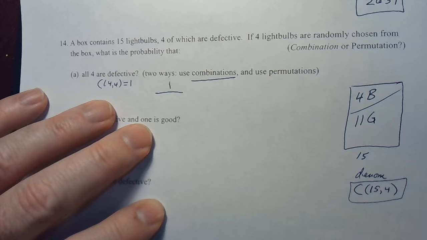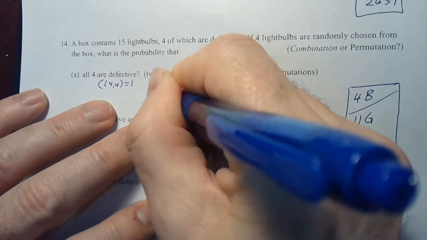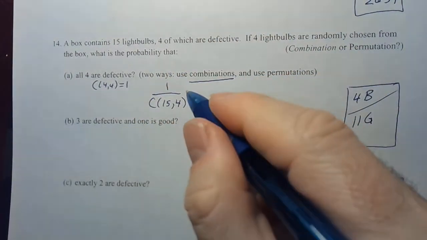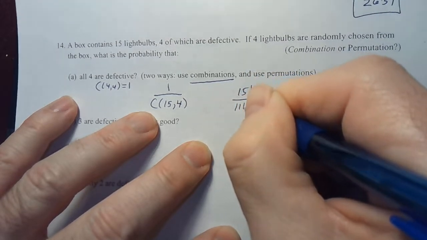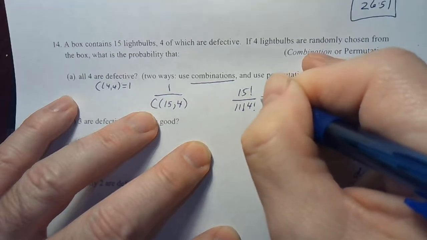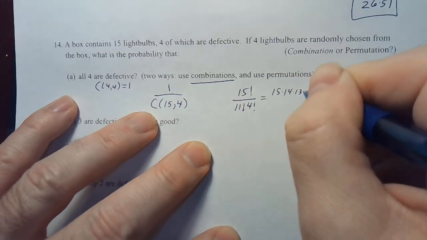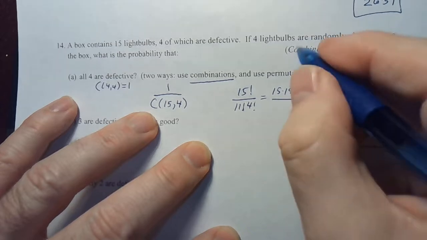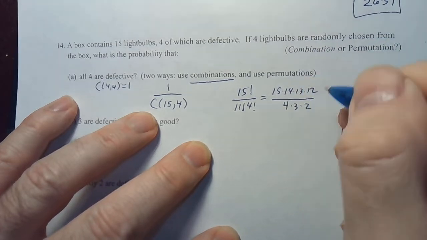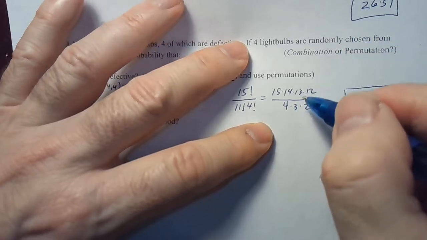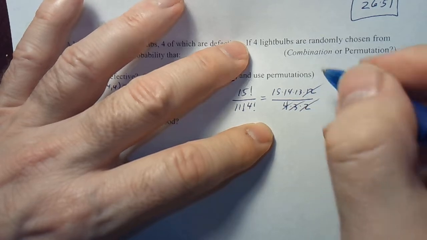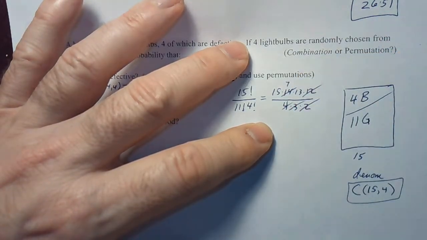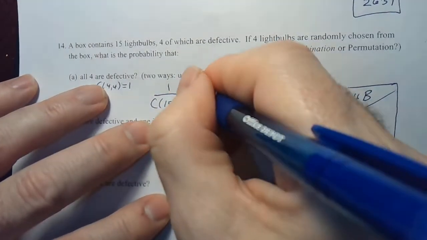What should I do with that? 15 choose 4. I think I'm going to leave you to simplify that. Basically, maybe I'll get you started. 11 factorial, 4 factorial, which would be 15, 14, 13, 12. The 11 cancels out. 4 times 3 times 2 actually is a little easier than I thought. 4 times 3 is 12, so the 12 cancels with the 4 and the 3. The 2 cancels with the 14, leaving 7. So 15, 7, 13.